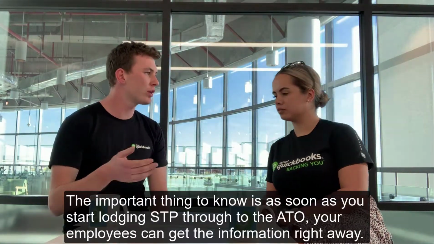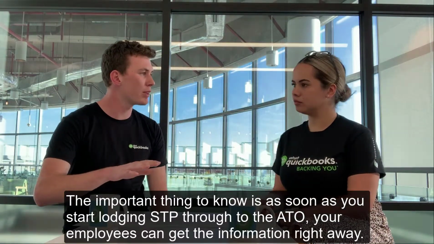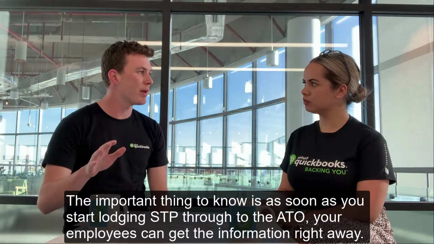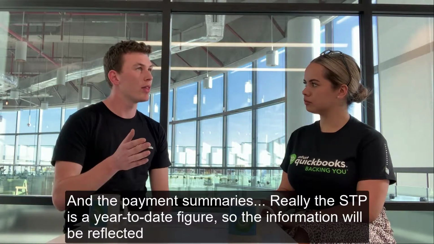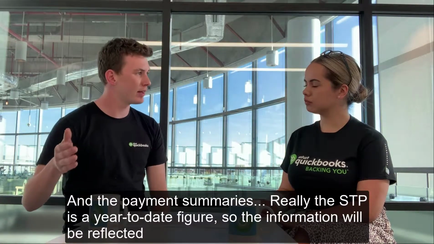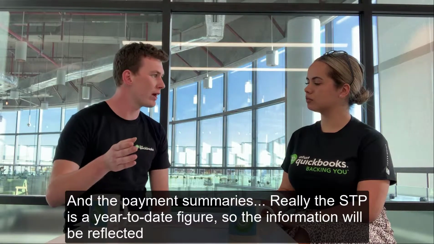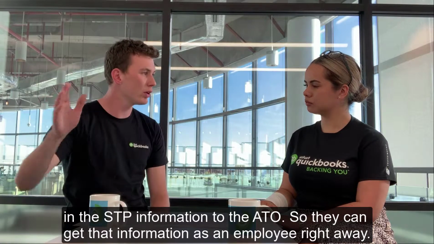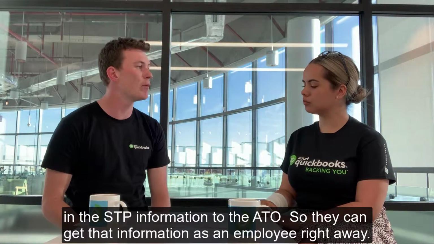So the important thing to know is, as soon as you start lodging STP through to the ATO, your employees can get the information right away. And with the payment summaries, really, the STP is a year-to-date figure, so the information will be reflected in the STP information through to the ATO, so they can view that information as an employee right away.